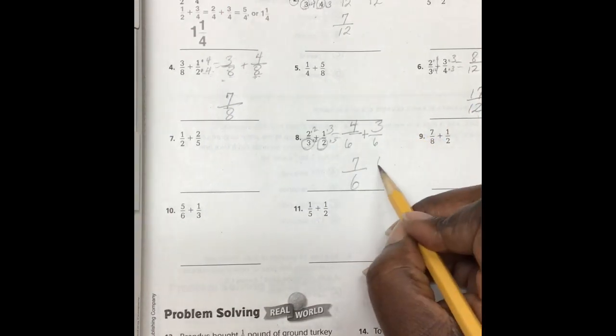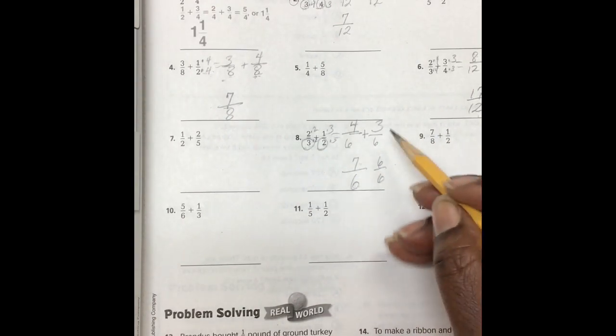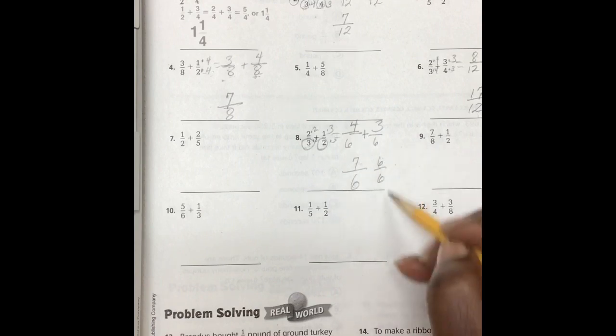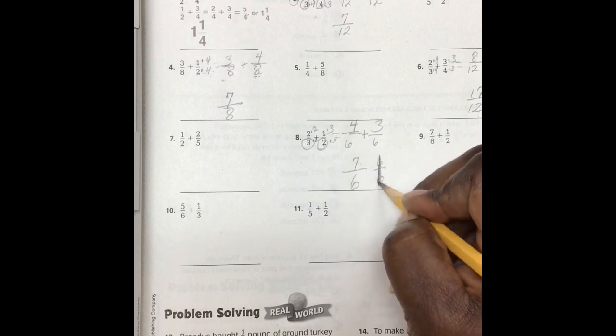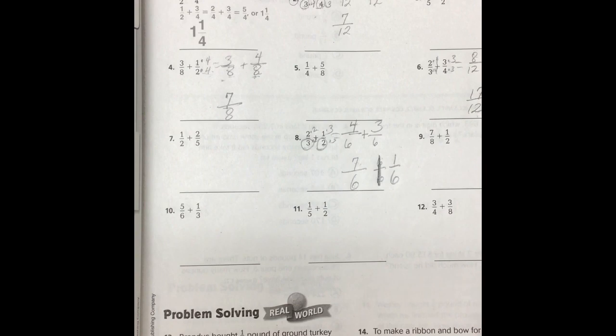Once again, 6/6 is 1 whole. All right, we have more than 6/6. So when we remove 6/6 from the 7/6, we're left with 1/6. So we have 1 whole for the 6/6. And how many left over? 1/6. So 1 and 1/6 is our answer.